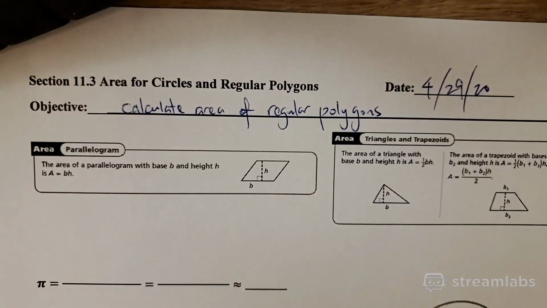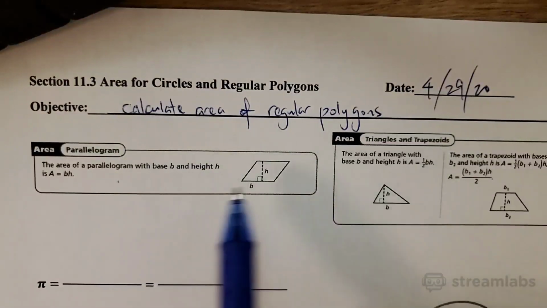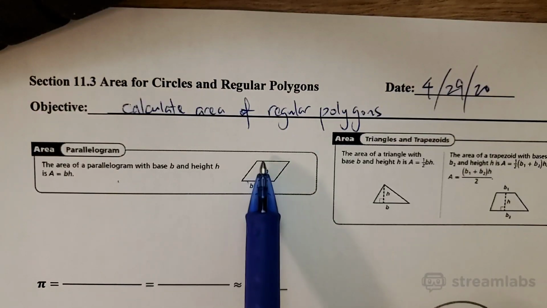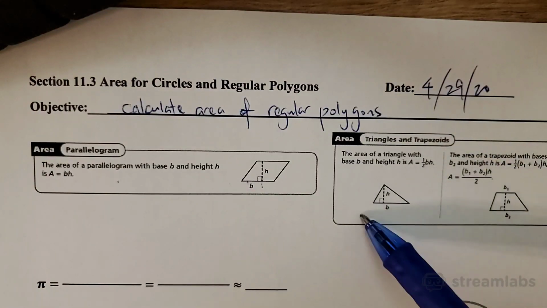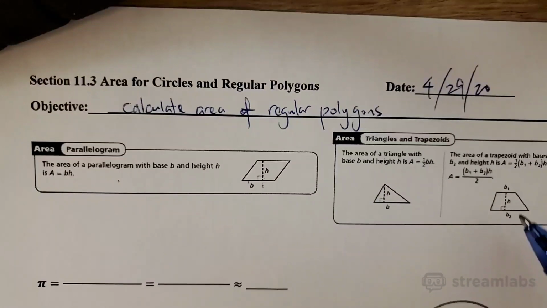First off, are we familiar with these formulas? Area of a parallelogram is base times height. Area of a triangle, half base times height. Area of a trapezoid, half base 1 plus base 2 times height.